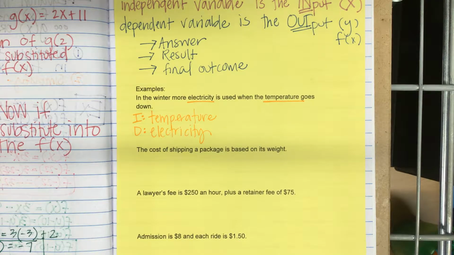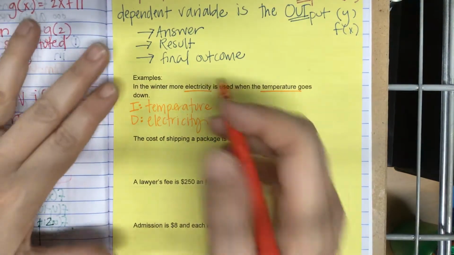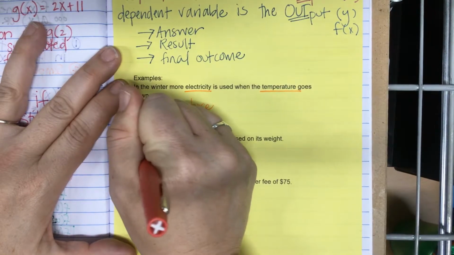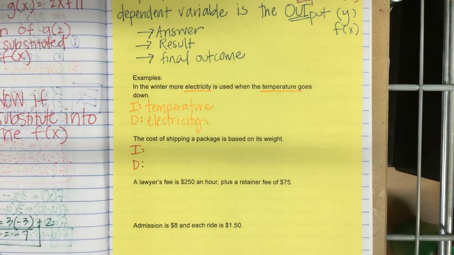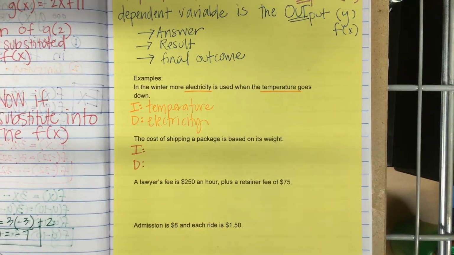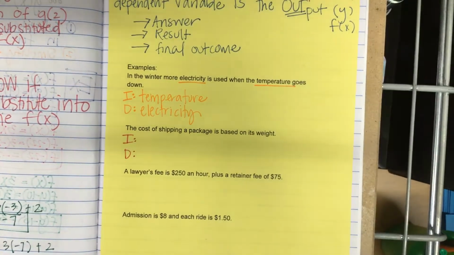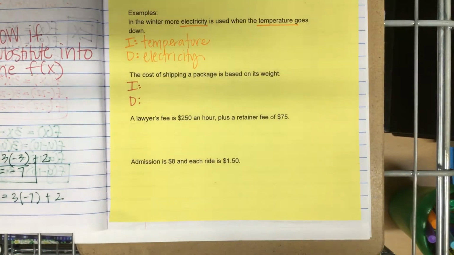So let's identify again independent and dependent. We're comparing two things. Looking at this story, the cost of shipping a package is based on its weight. What are the two items that I am comparing? Maddie, yes? The weight and the cost. Perfect. The cost and the weight.